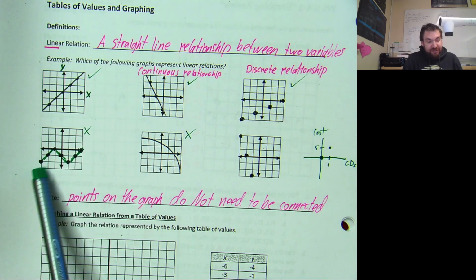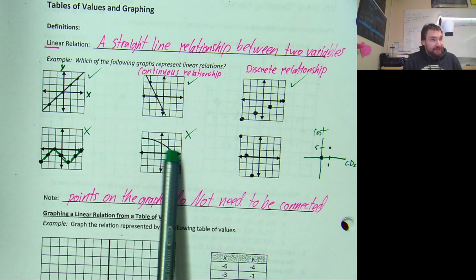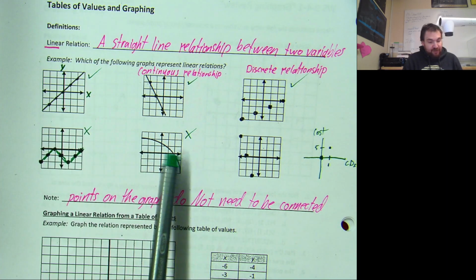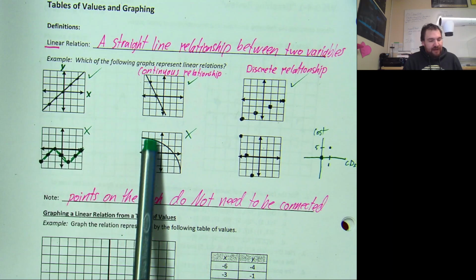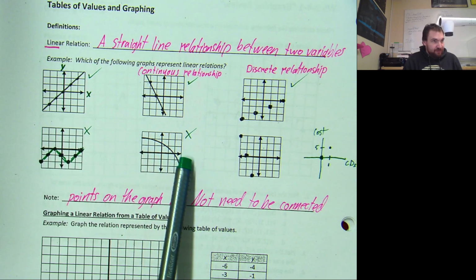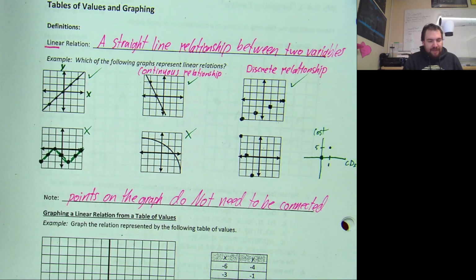So yeah, this one was discrete. This one was not linear, but is it continuous? Yeah, so this is continuous. You'll look at these later on. Things where the relationship does change as you progress with one variable. And then you got something like this.